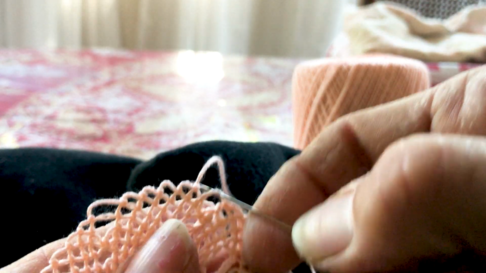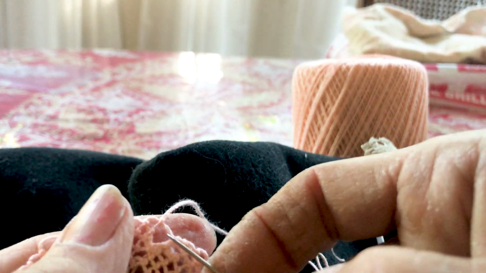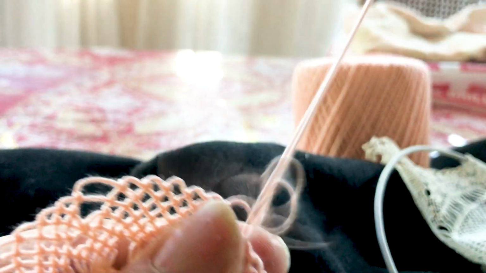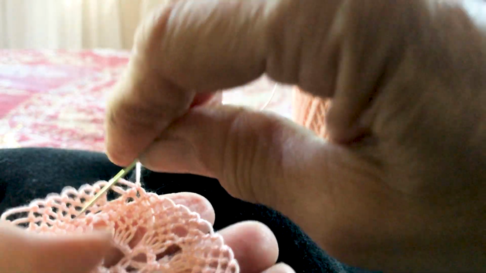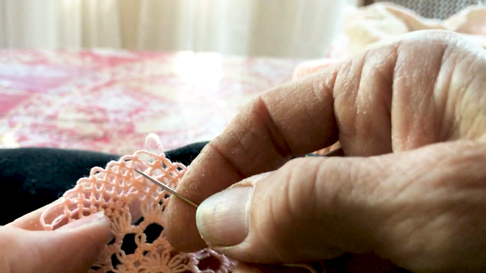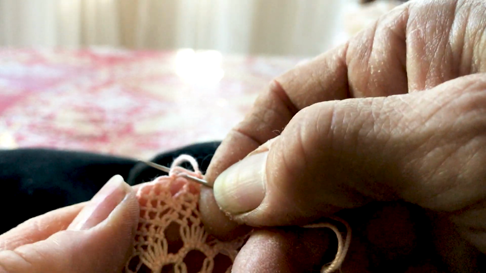See again, let me show you again. This is the big one. We just do 1 small seeds. There is 5 seeds, and then we jump to the next. All right. And when you go all around again, that time you have to take 2 together.